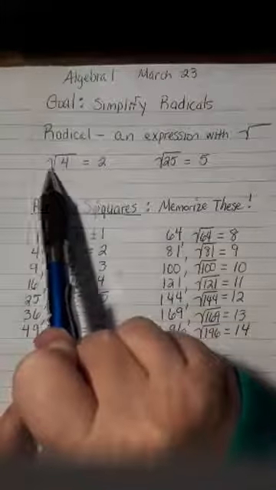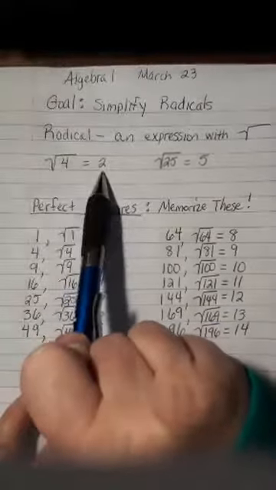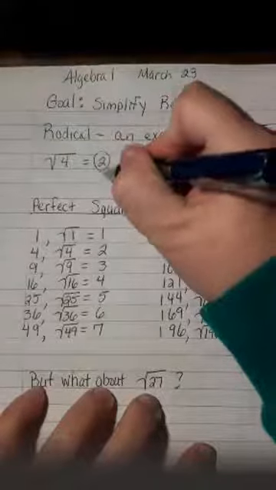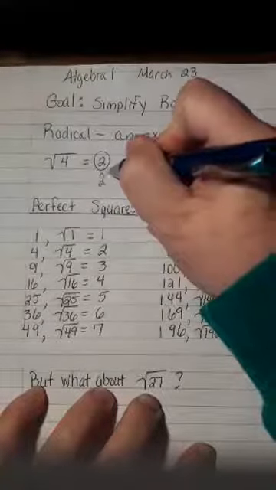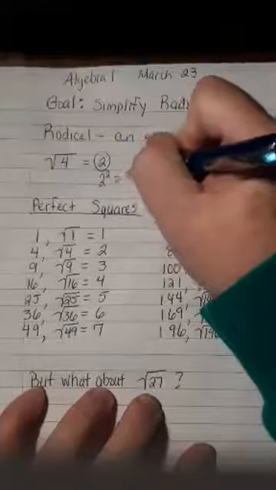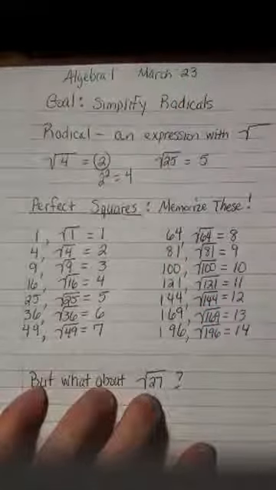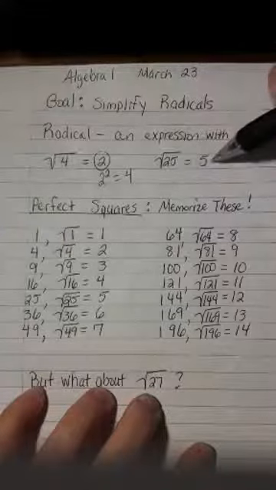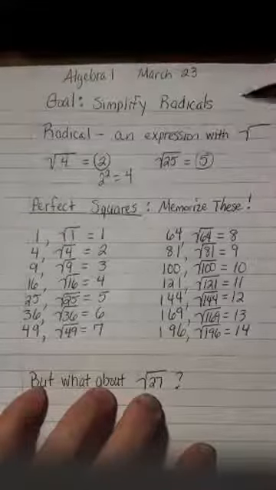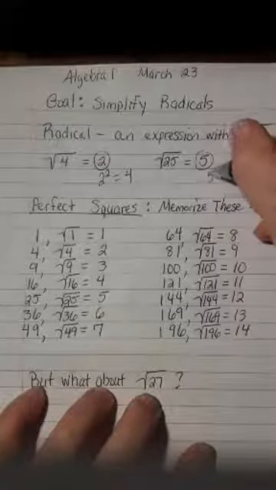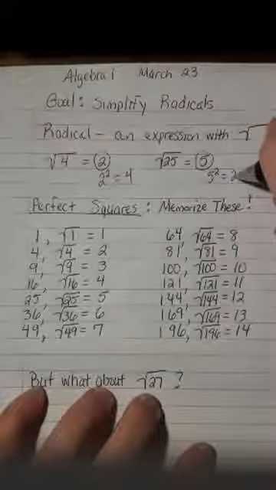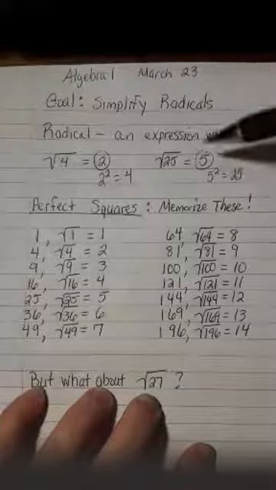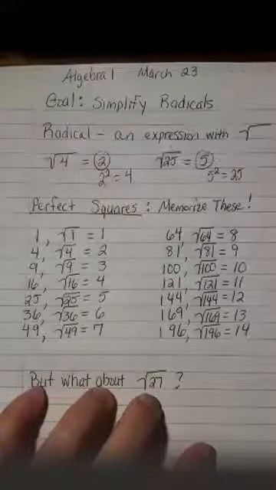For example, the square root of 4 is 2. The reason the answer is 2 is because when you go opposite, 2 squared is equal to 4. The square root of 25 is 5. That's the answer. The reason is because when you square 5, you get 25. So you can see squaring a number is the exact opposite of taking the square root.